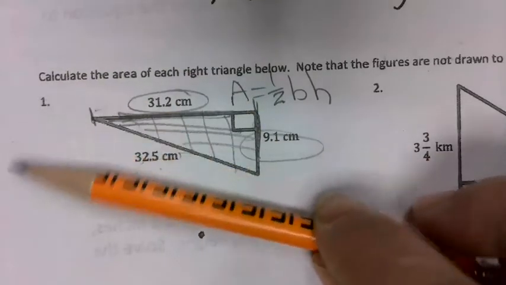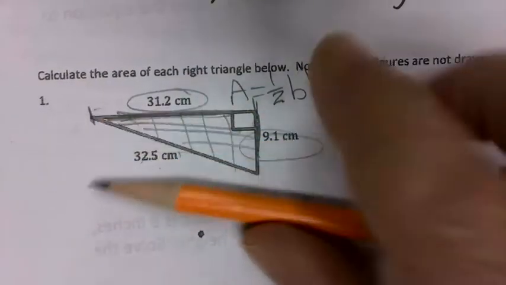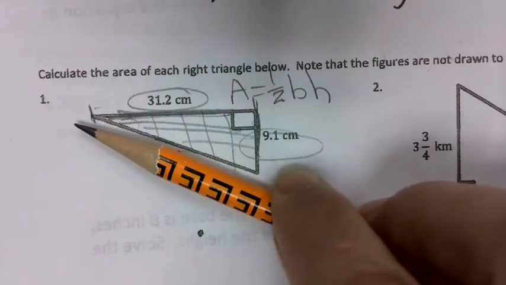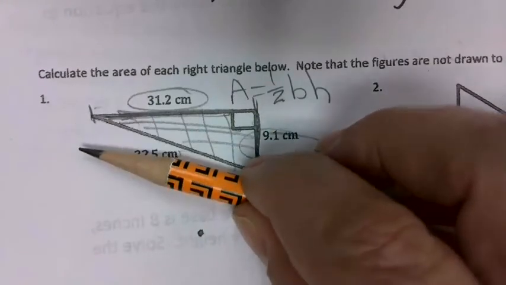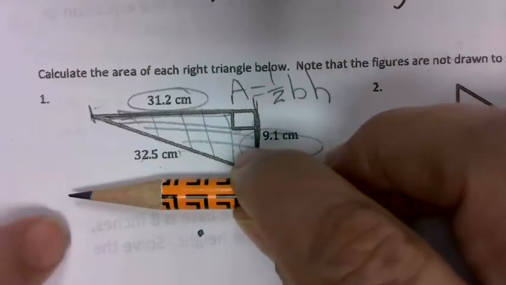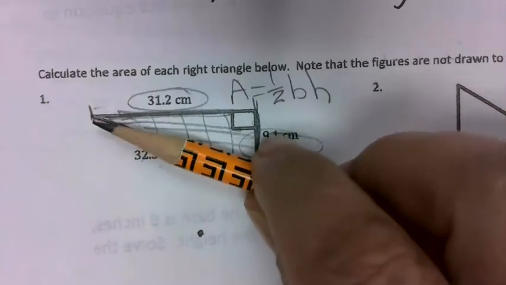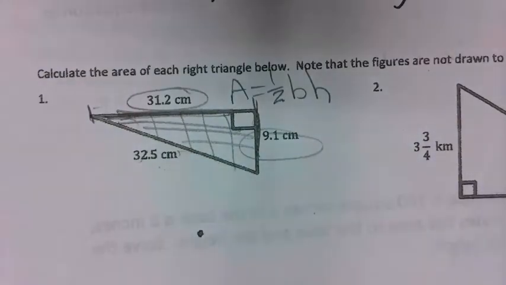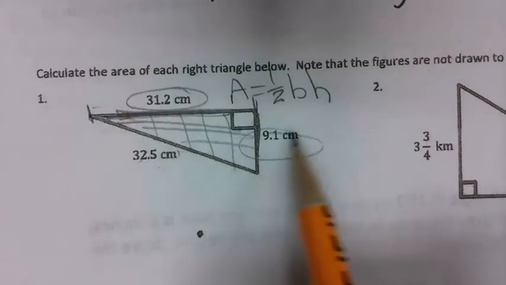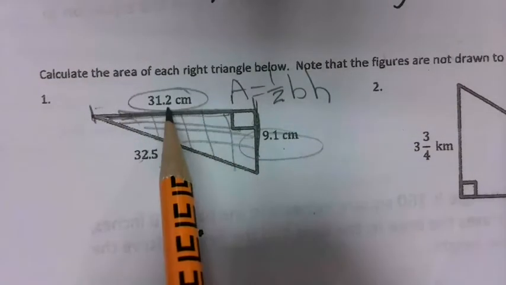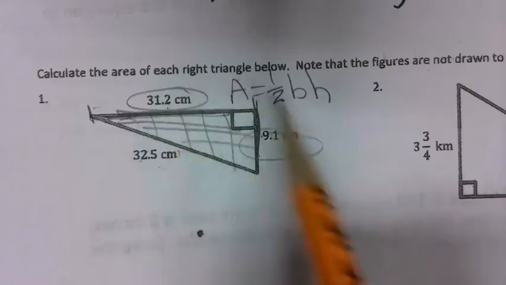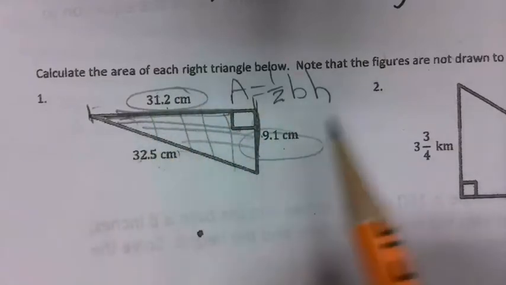If I took this line and straightened it out, do you notice that it's longer than my shape? So this is going to be a line that we ignore. When we're given the base and the height, the 2 perpendicular line amounts, we're not going to worry about this.